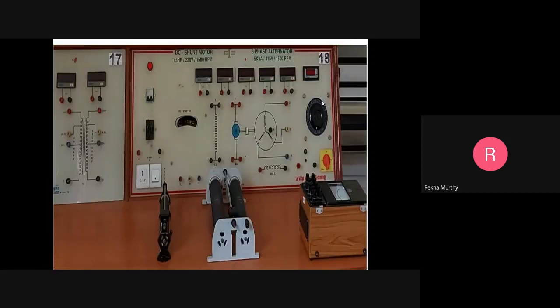This is the setup where we are going to conduct the experiment, where you can see all the arrangement. This is a rheostat of 600 ohm, and this is another rheostat which we are going to connect at the armature in series. And this rheostat is preferably connected in series with the field winding. So to the field we are connecting this rheostat, and to the armature side also, so that we can control the voltage and the frequency ratio.